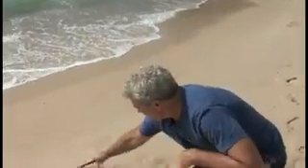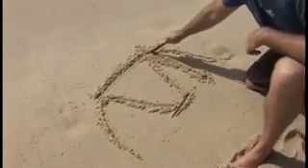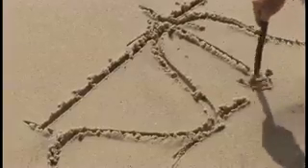Now, let's assume you're standing in the water. The time it takes for that wave to reach you is what we call the wave period. So the wave period is the time between waves. And wind waves have wave periods of about 3 to 8 seconds, and swell waves have periods of about 8 to 20 seconds.